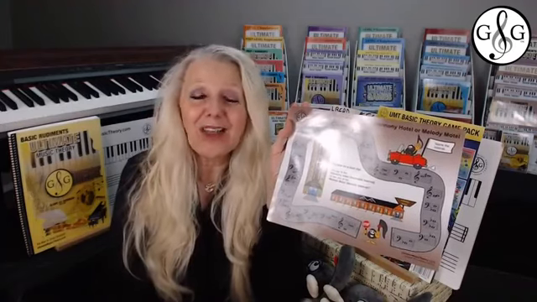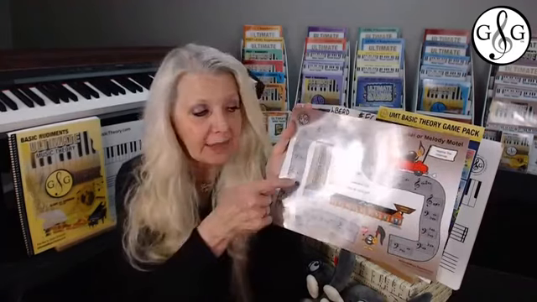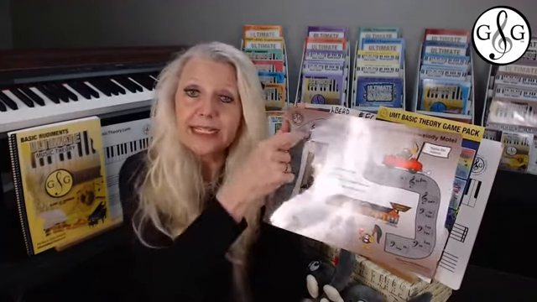Now, as you can see, the Harmony Hotel is a high rise because a harmonic interval is one note above the other. And the Melody Motel is side by side because one note is beside the other. So one room after the other.